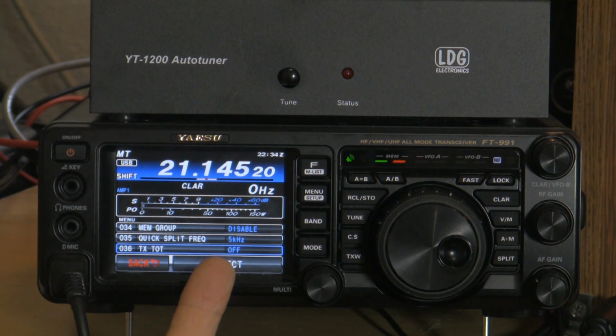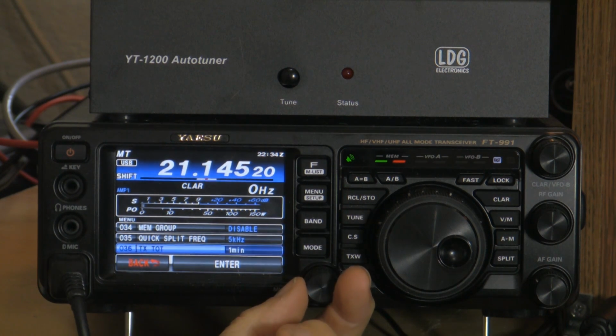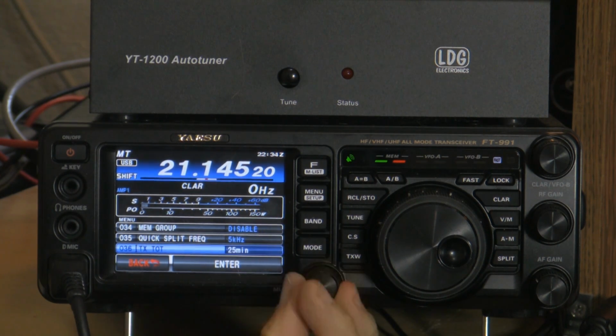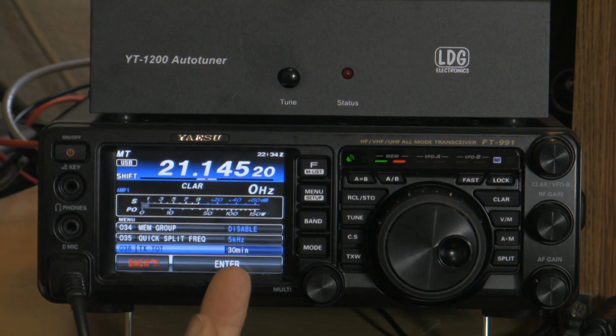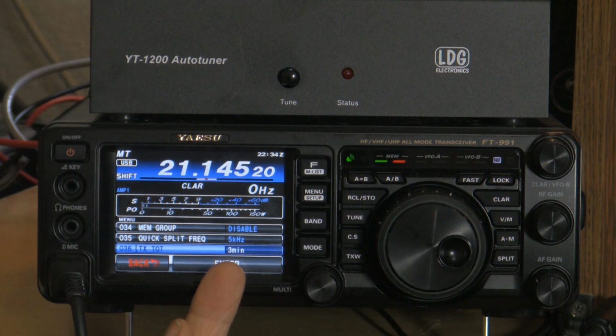This TX time-out timer is the time before the radio will automatically unkey. As you see, the default is off, but it can be up to, well, let's find out, 1 minute to 30 minutes. Some repeaters want a 3-minute timeout, but of course if you set this, it'll do it on any frequency you're on. So that's probably why off is the default.